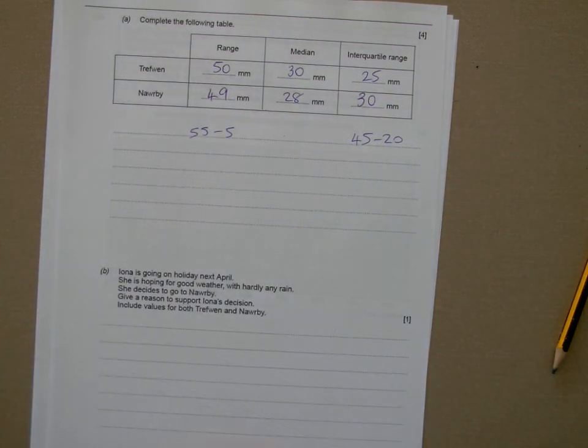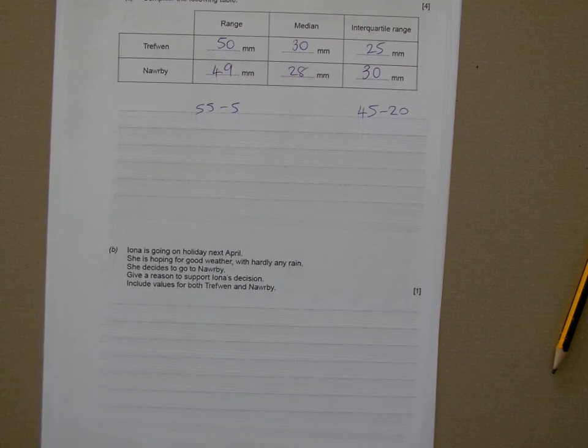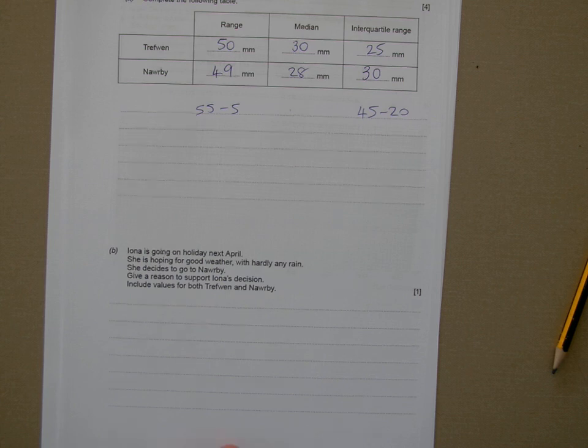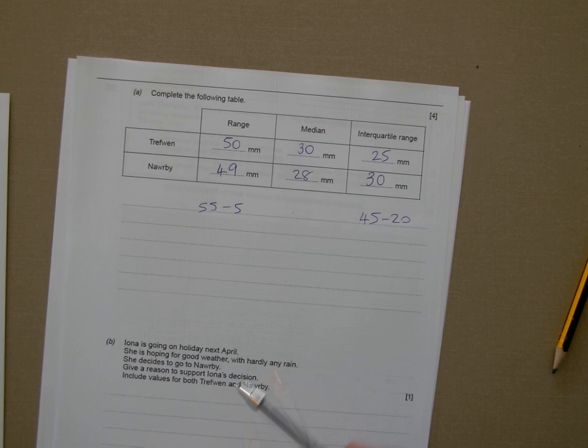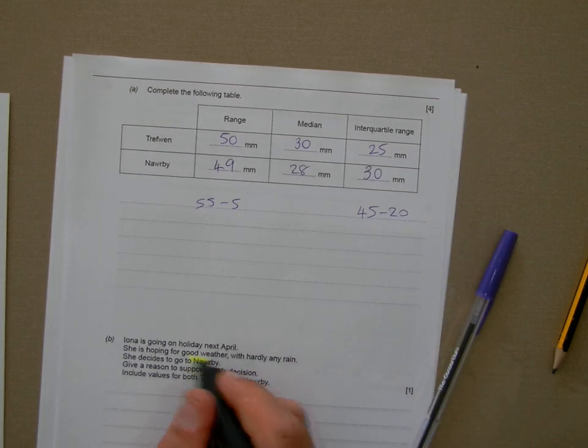So this is Poppy. Iona is going on holiday next April. She's hoping for good weather with hardly any rain. She decides to go to Norby. Give her reason to support Iona's decision. Include values for both Trefwen and Norby. So she decides to go to this place, doesn't she, because she wants the good weather.